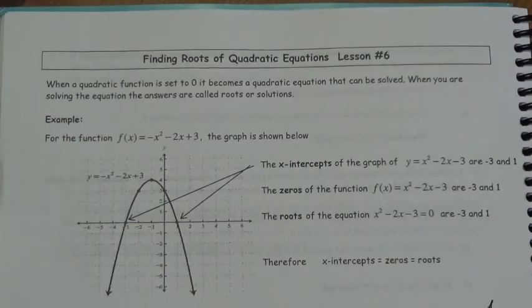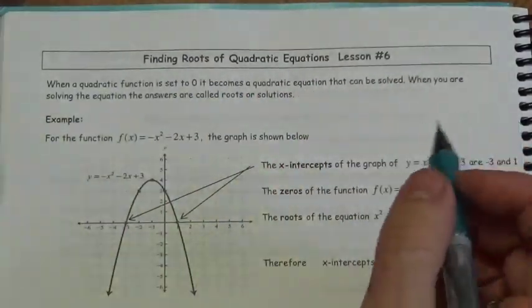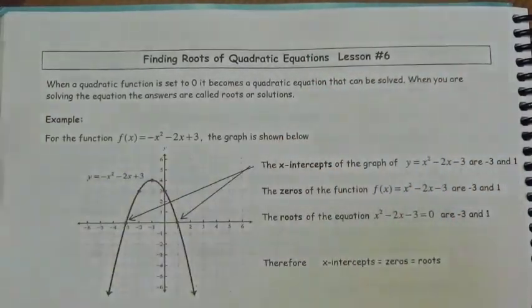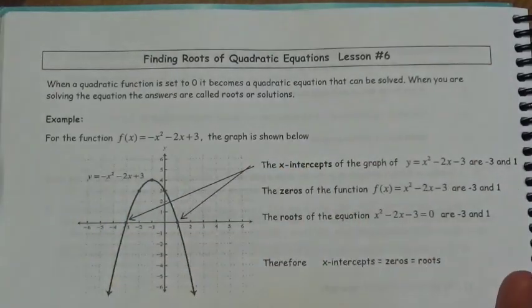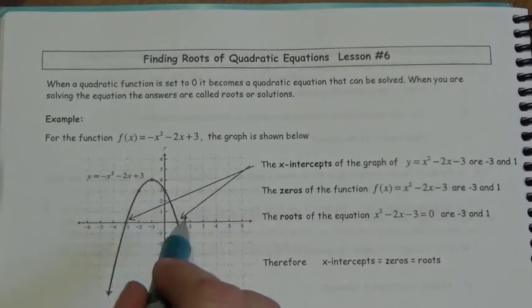Hi everyone. So now what we're going to do is take a look at finding the roots of quadratic equations. Up until this point, we have spent the majority of our time focused on the vertex of the parabola and how to find the vertex. Now we're going to switch gears and look at a different part of the parabola. We're going to look at the x-intercepts here.